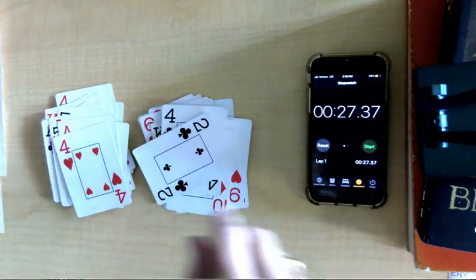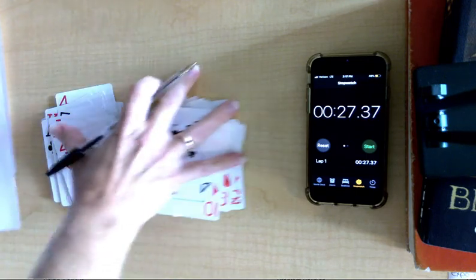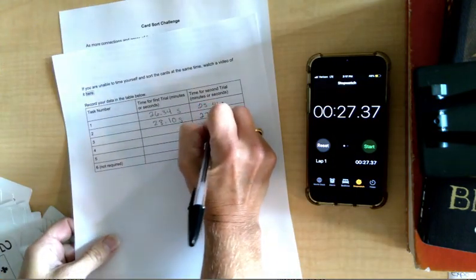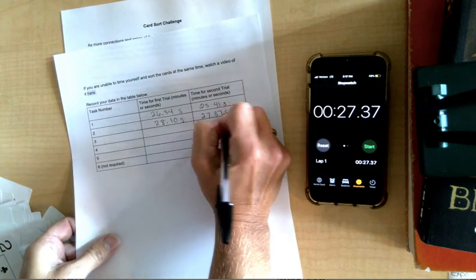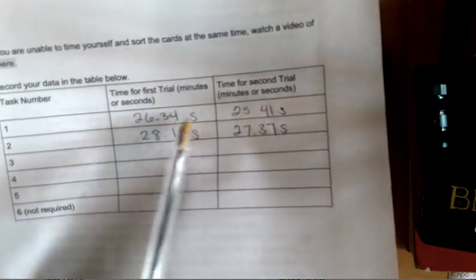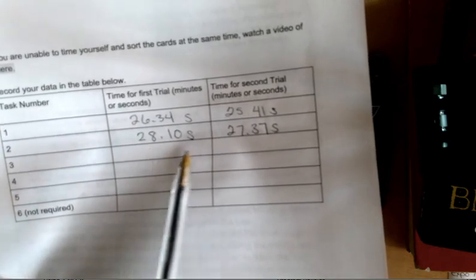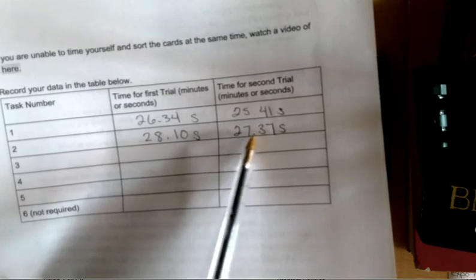Okay, 27.37. 27.37 seconds. Now, if I'm looking at my data here, and I can look a little closer, what I'm seeing so far is this is an easy task. It took me about 25 or 26 seconds. And number 2 was a little bit harder and took me either 27 or 28 seconds. So it's starting to take a little bit longer.